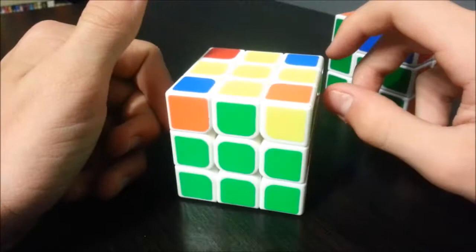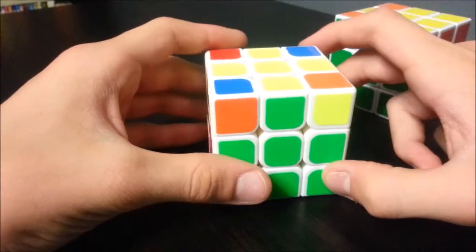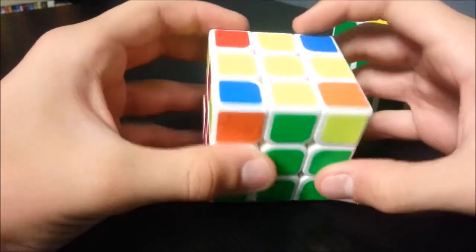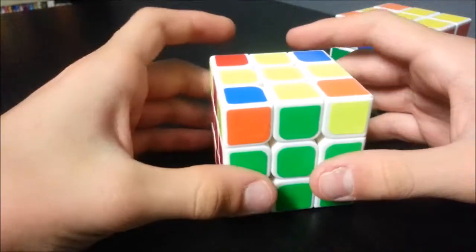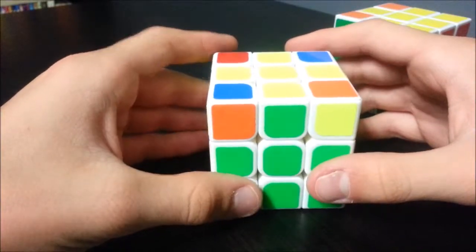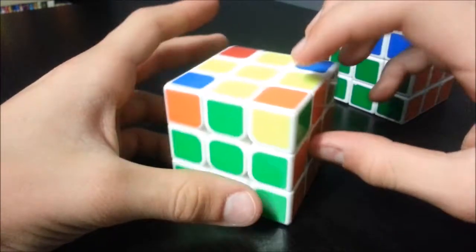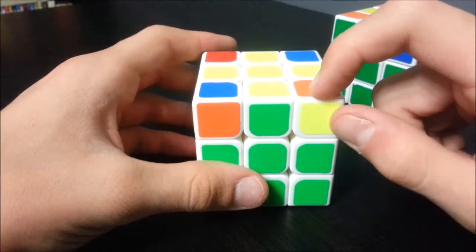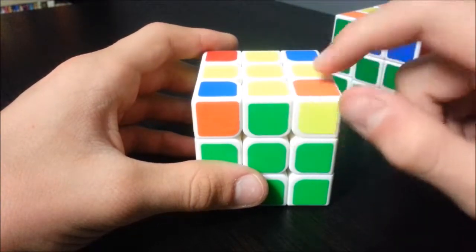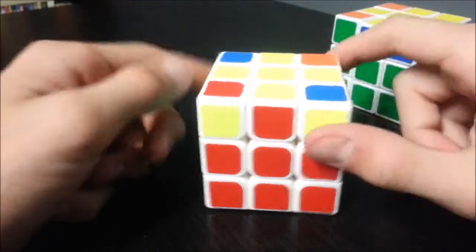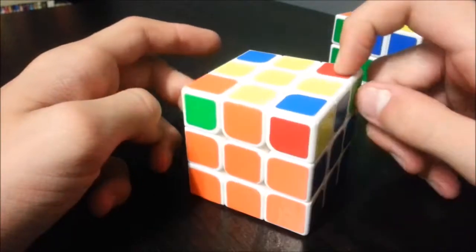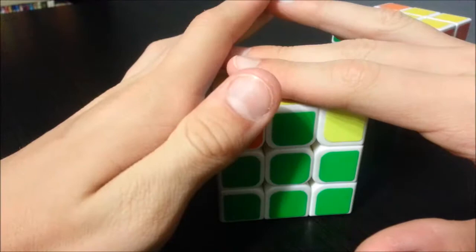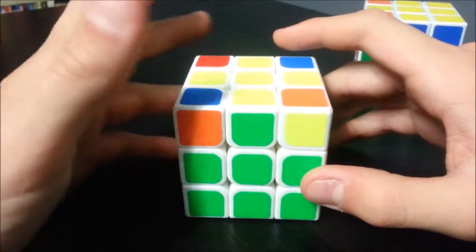So, if you didn't get it the first time, you just, again, just do the algorithm. So, you can see it's really easy so far. Next, you want to get these corner pieces in the correct position. Not solved, just in the right position. And that's really easy.